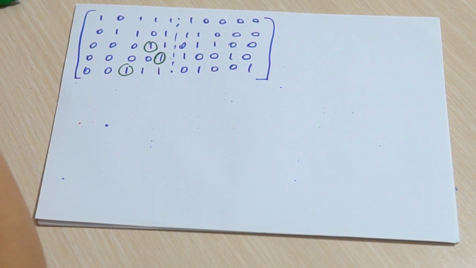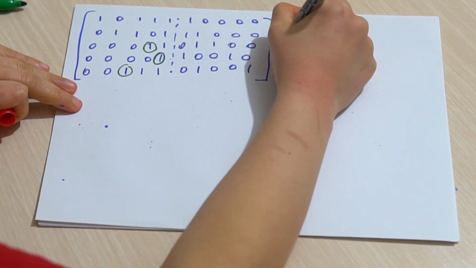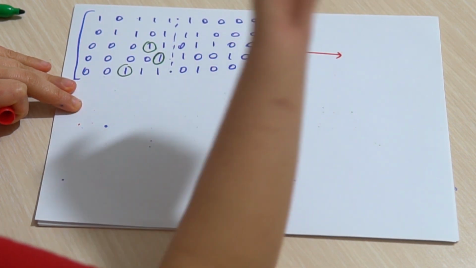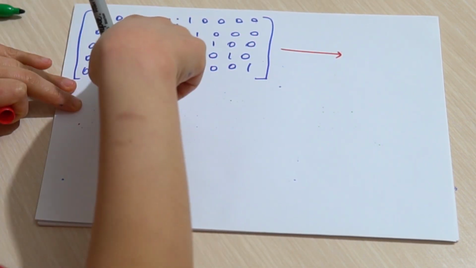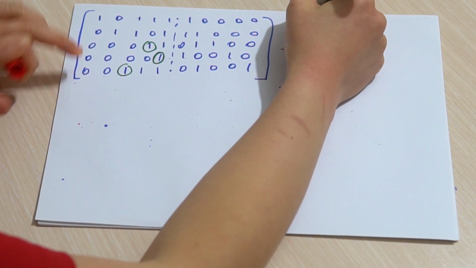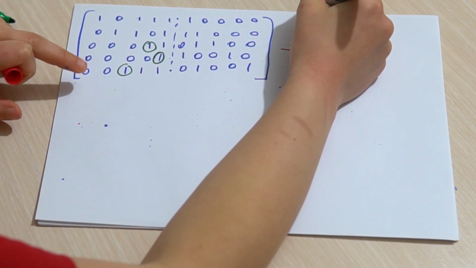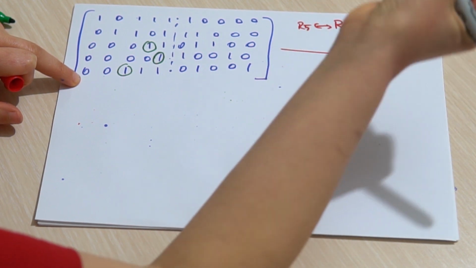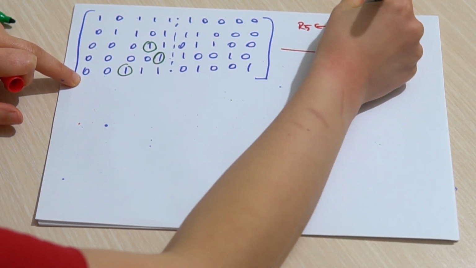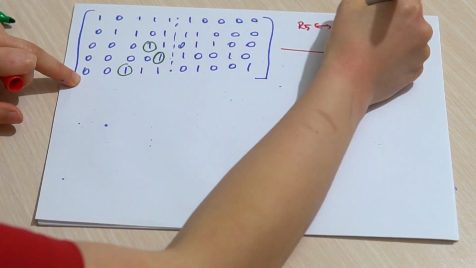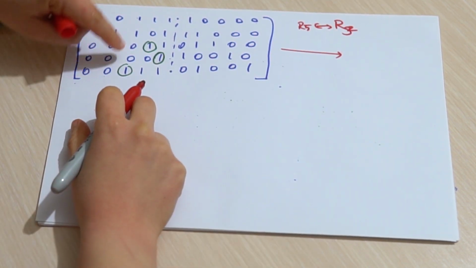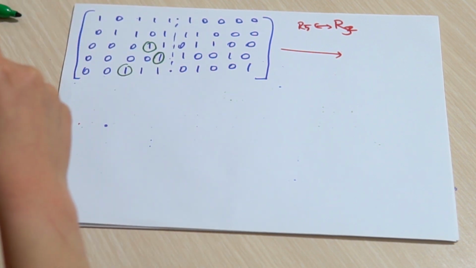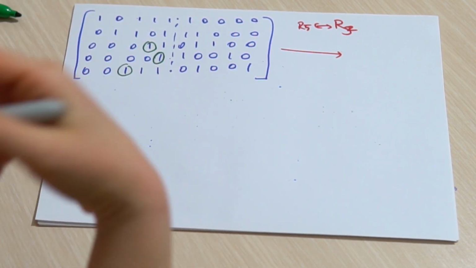So I can switch row 5 and row 3. Then this will come to here, and this will come to here.